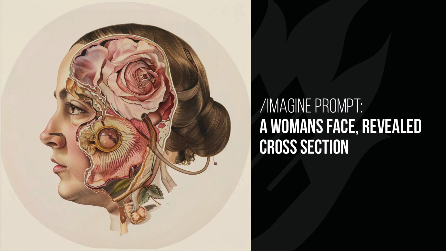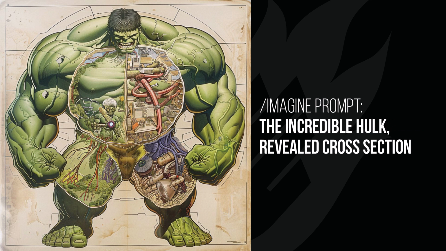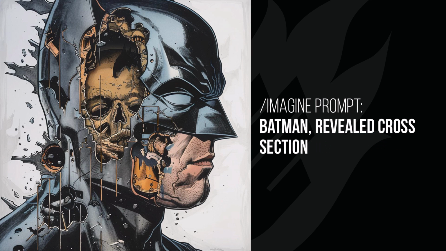We move on to the woman's face, and we can reveal what's inside, which is a rose and a few things that aren't really skull and bone and muscle, but interesting nonetheless. We move on to the Incredible Hulk, and we get this little weird green man inside of him, some tubes and machinery, and the way it's split up and added different things in there I thought was pretty nifty. We move on to Batman. There's a skull inside his head but facing the other way. Just nice and creepy the way it's done that.